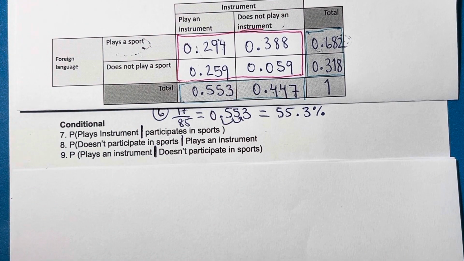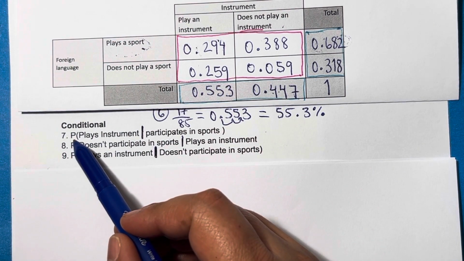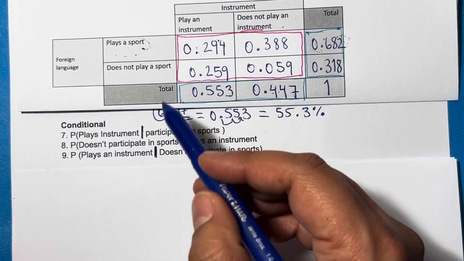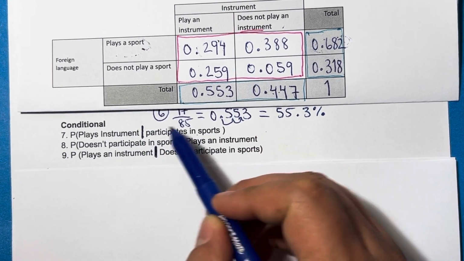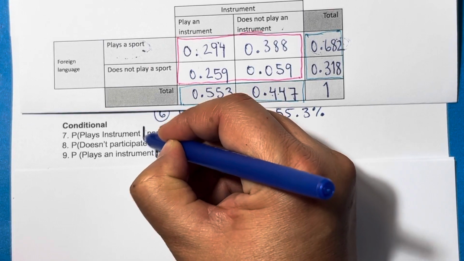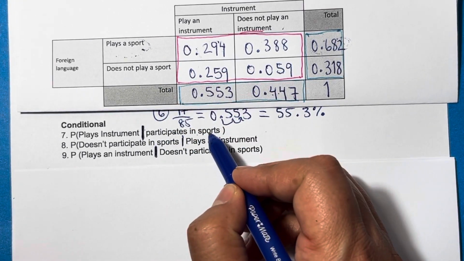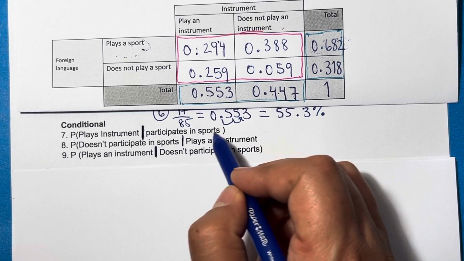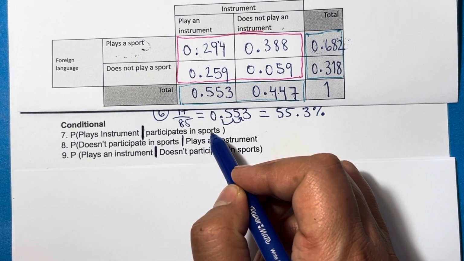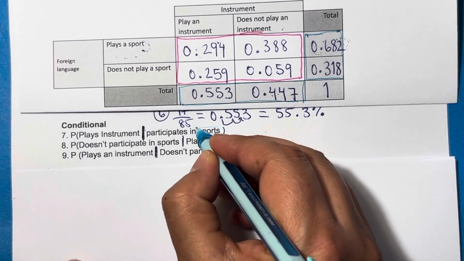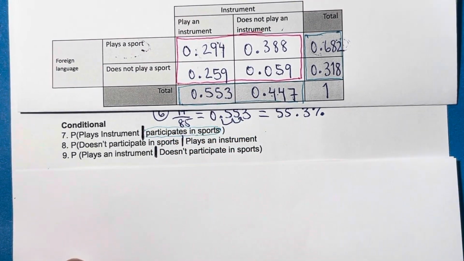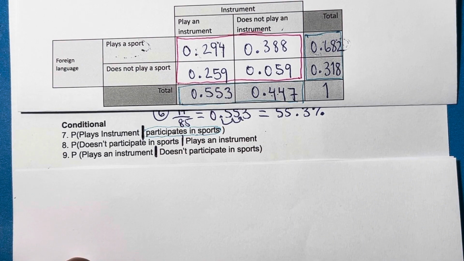So what it means is, what is the probability that a person plays an instrument knowing that the person participates in sports? This is like knowing. We already know that the group that this refers to is only this group. Okay, so I usually say that what you can do, first of all, circle the second word or category, and you're going to cover everything else except that column or that row.